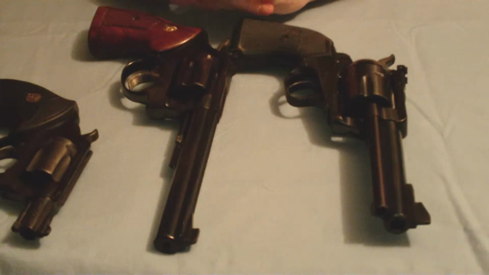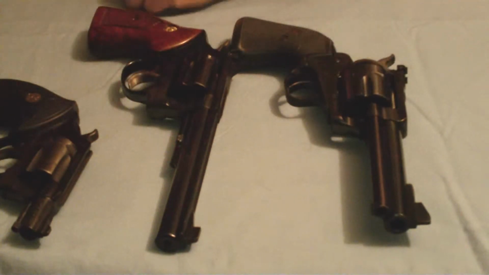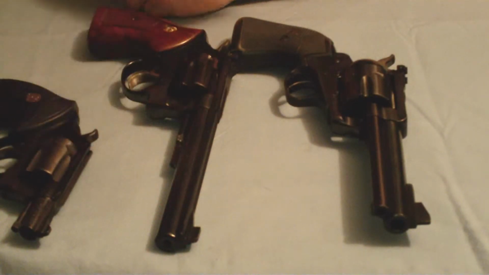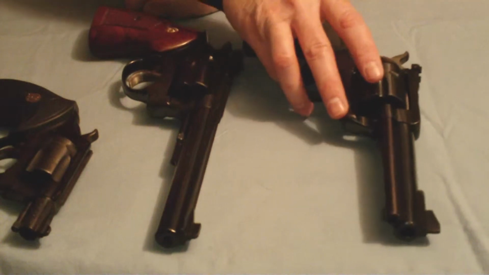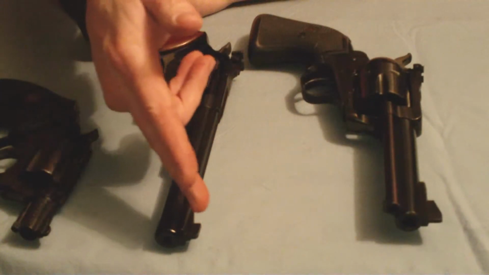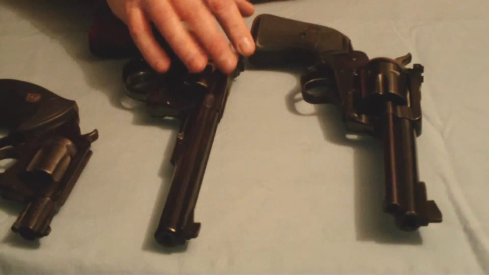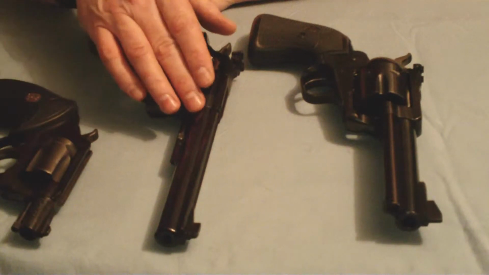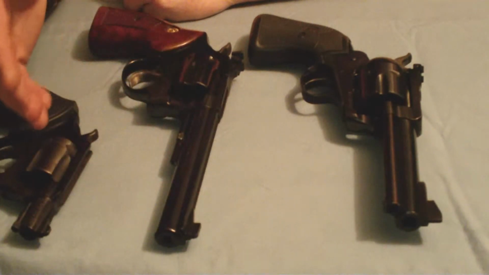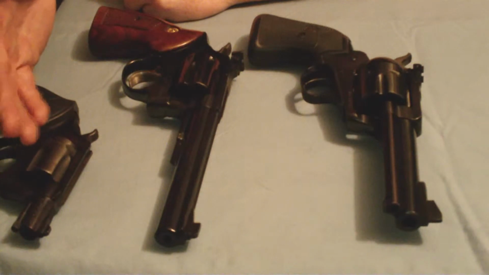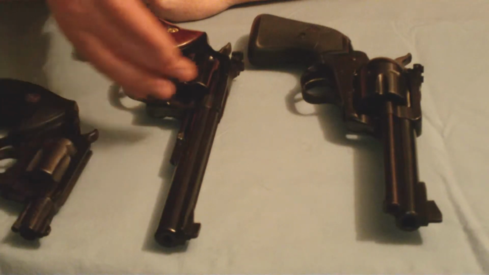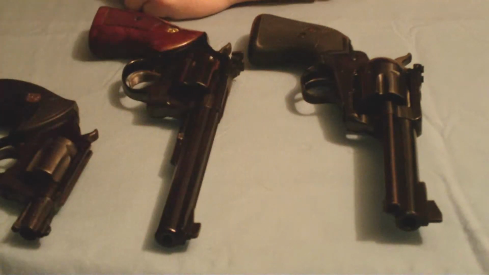Okay, so let's go over the parts of the revolver, starting at the top and working our way down. At the very top, the first thing we have are the sights. You have the front sight and the rear sight. The next thing you have is the barrel, and revolver barrels range anywhere from 2 to 12 inches or more in some cases.